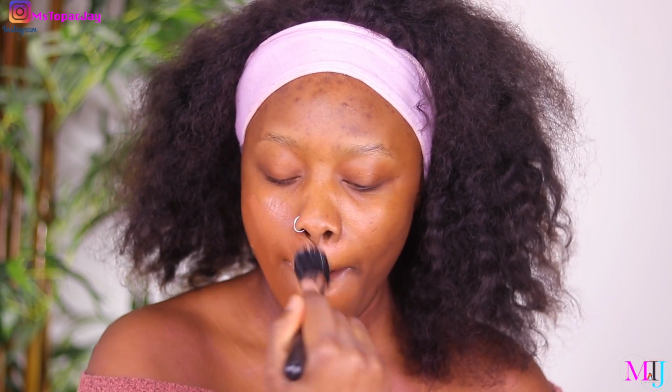Yeah, look, what am I doing? So you just kind of want to buff it. You know how when you see makeup artists apply makeup on celebrities or more beautiful people, and they just kind of go like this? That's what I like to do with the dual fiber brush. It makes me feel fancy, you know what I'm saying?